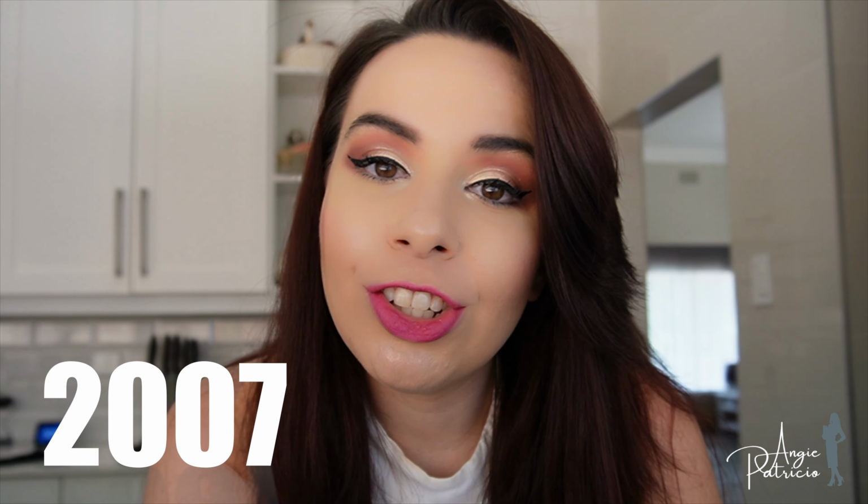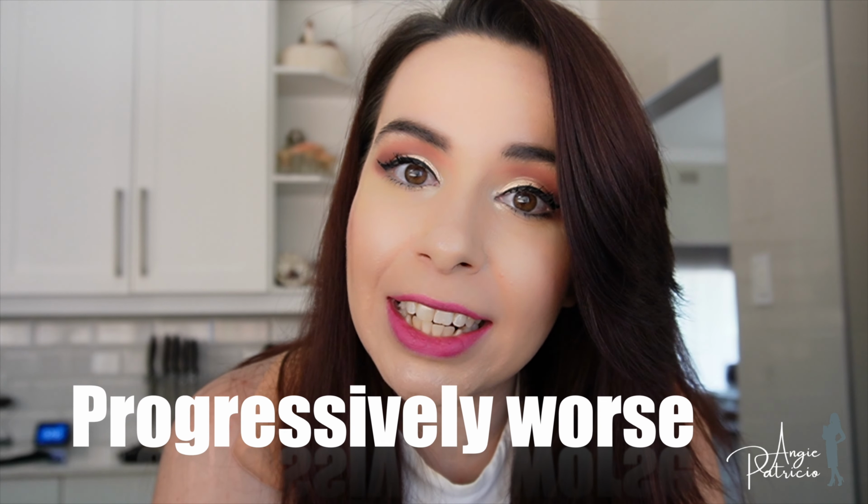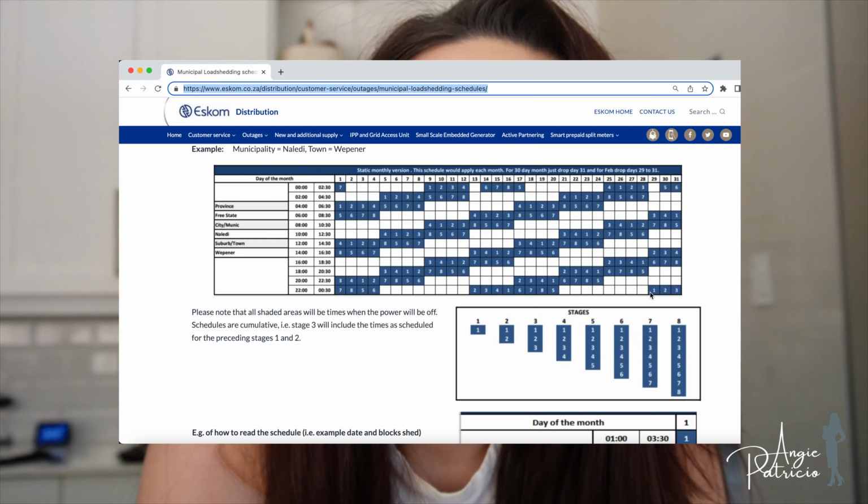Load shedding was introduced into the South African economy back in 2007, which was over 15 years ago. However, it wasn't until recently, over the last couple of months, that it has gotten progressively worse. As load shedding was introduced as planned power outages, a schedule was developed to provide some certainty around when you could expect to have load shedding within your area, so that South Africans would be able to plan their lives around it.